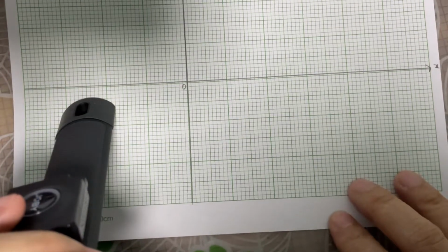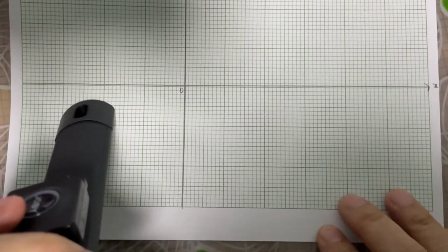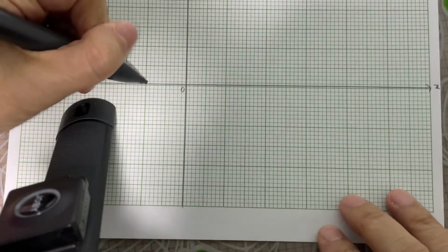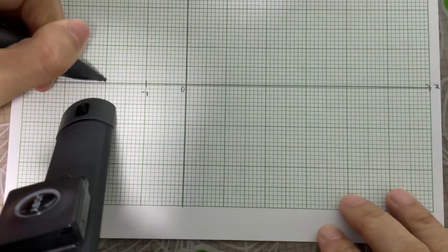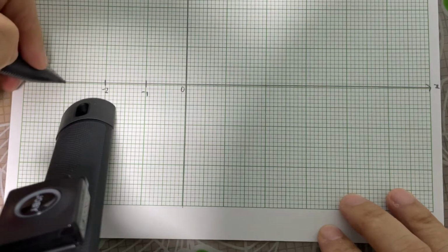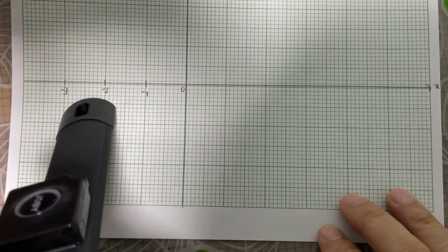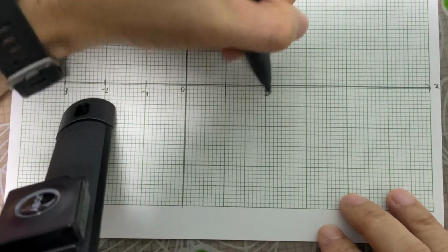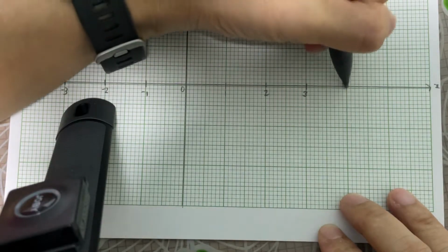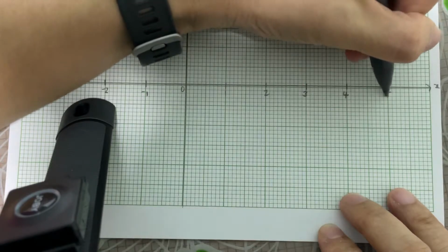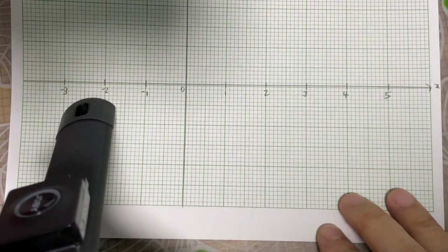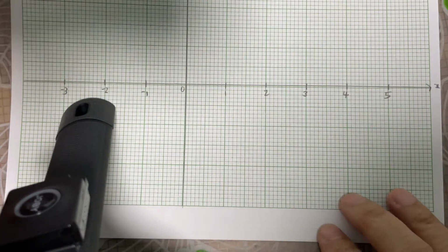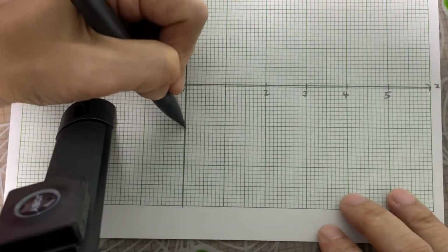Next, I could put in the values along the x and y axes. Okay, and then moving right. And then now along the y-axis.